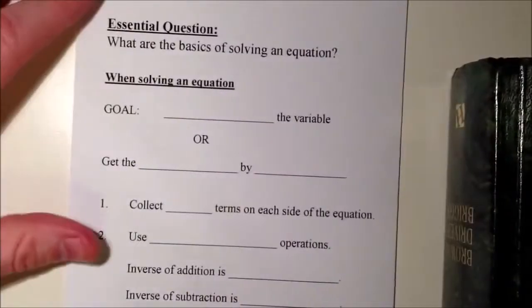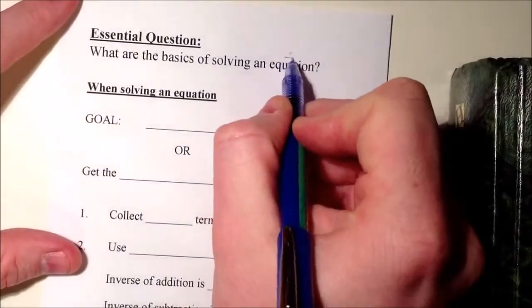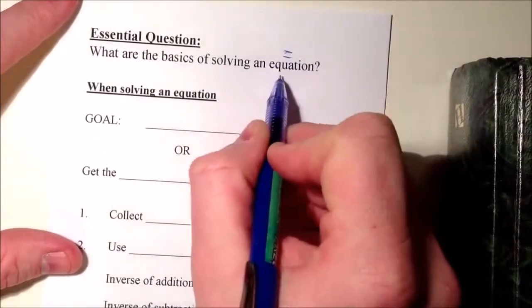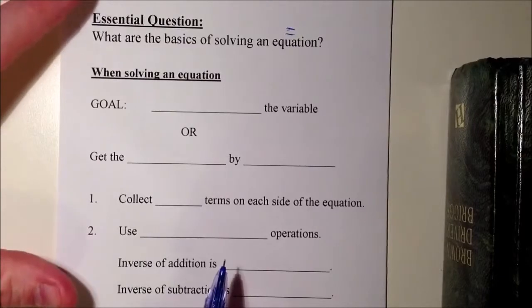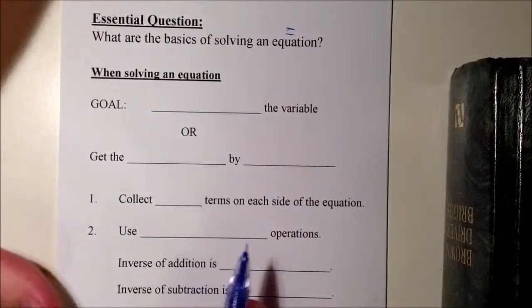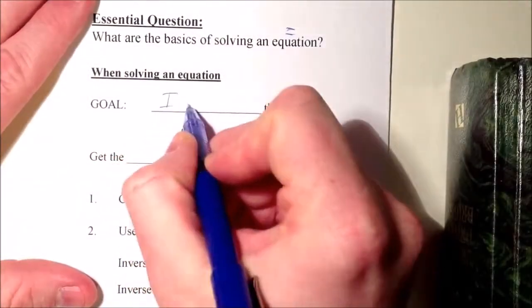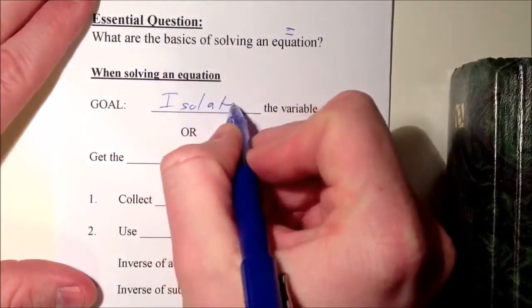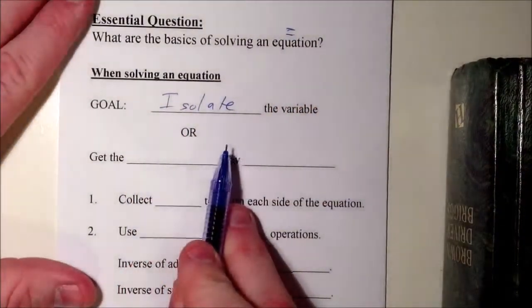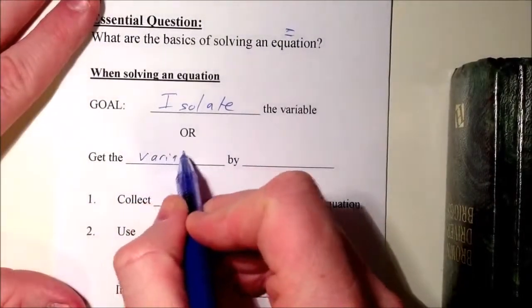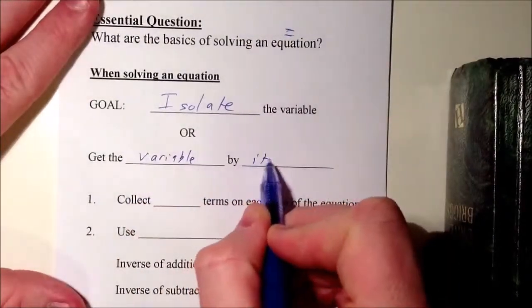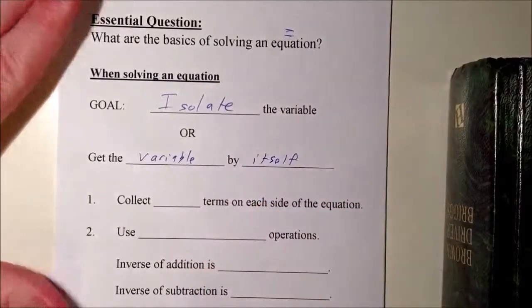An equation is a little bit different than an expression. An equation is always going to have an equal sign. The root word of equation is equal, and that's what we're looking for today. So our goal in this is to isolate the variable, right? To isolate the variable, which means get the variable by itself.